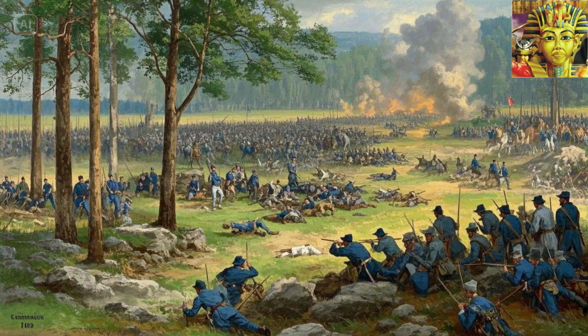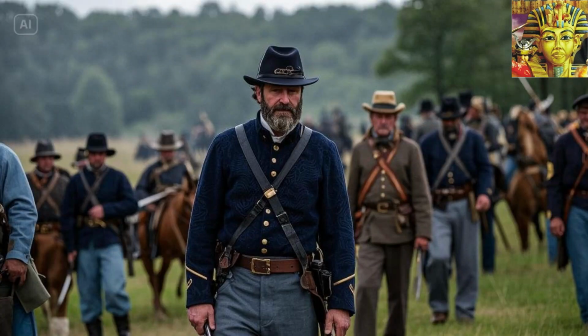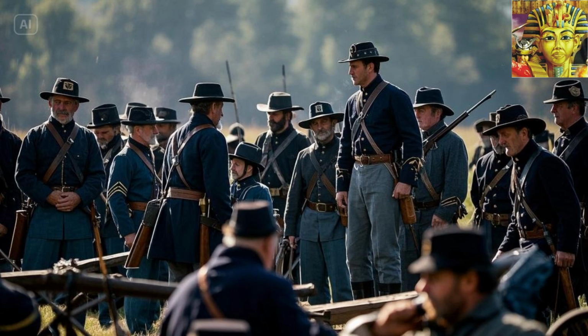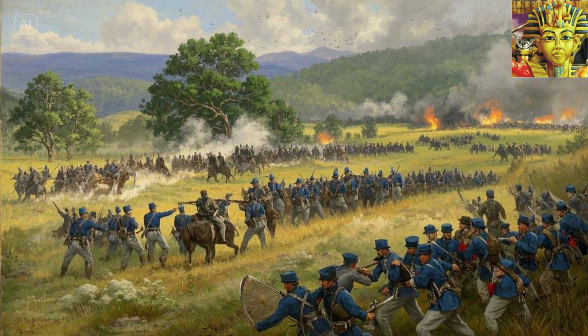Major General George H. Thomas, known as the Rock of Chickamauga, was one of the most important Union commanders during the battle. Thomas's steadfast defense on the second day of the battle prevented the Union Army from being routed and allowed the rest of the army to retreat in relative safety. His leadership and determination earned him the respect of his men and his superiors.